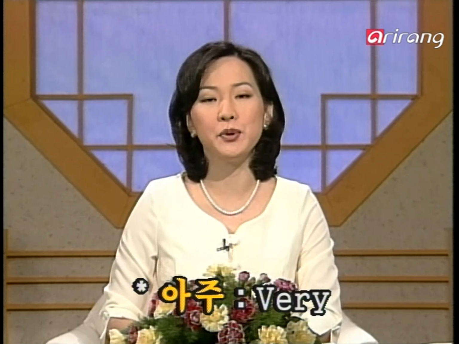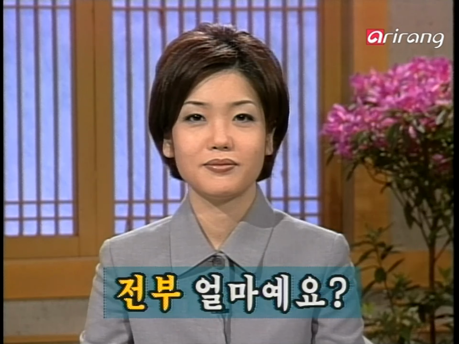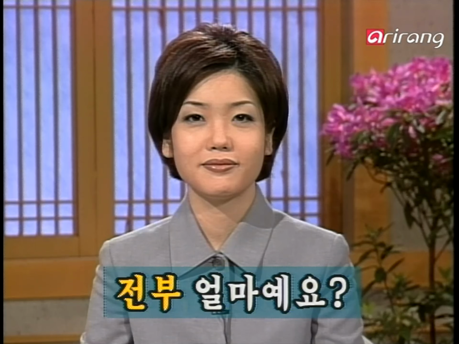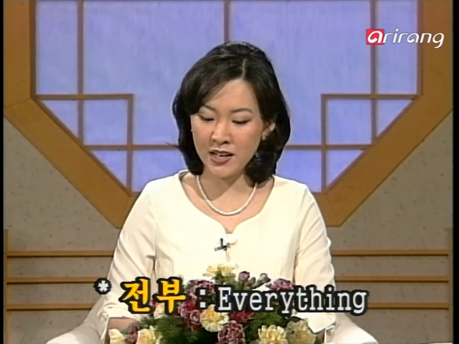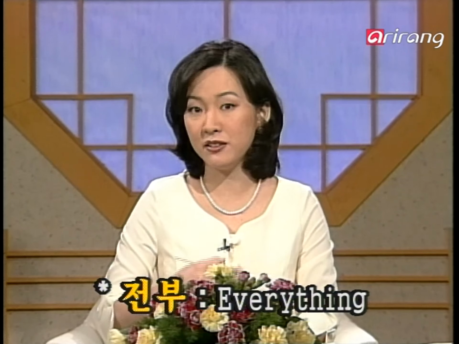Yes, that's right. 아주 means very, so it means that the apples are really delicious. Now, after Michael has picked out everything he wants to buy, he asks the shop assistant how much his purchase totals. How much is everything and what is it in Korean? 전부 얼마예요? 전부 here means everything, so it's asking for the total for all the things that Michael has bought.